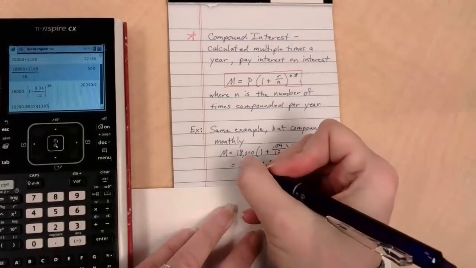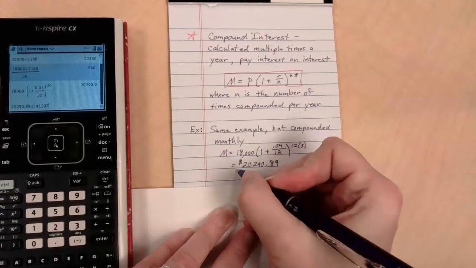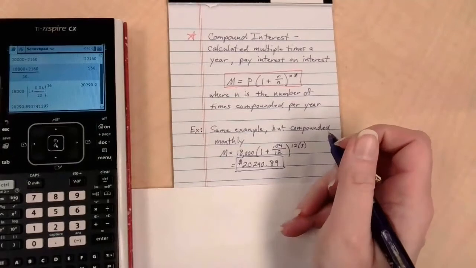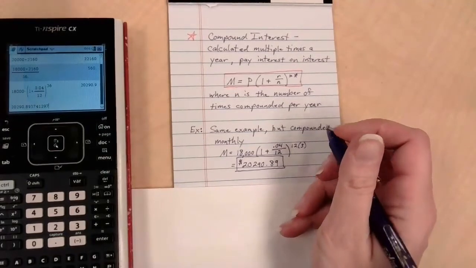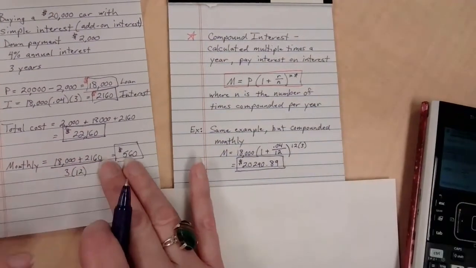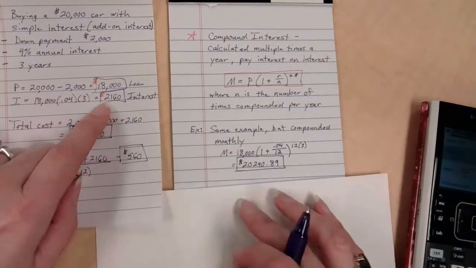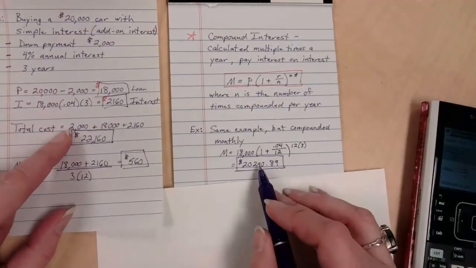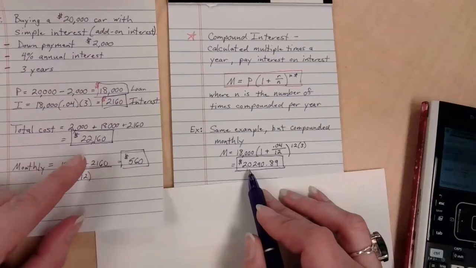All right. Is that more or less than running simple? Think about that. Did we ever just add the loan and the interest over here? We threw the $2,000 in as well, right? Because we asked what the total cost would be. So let's throw the $2,000 into this as well.